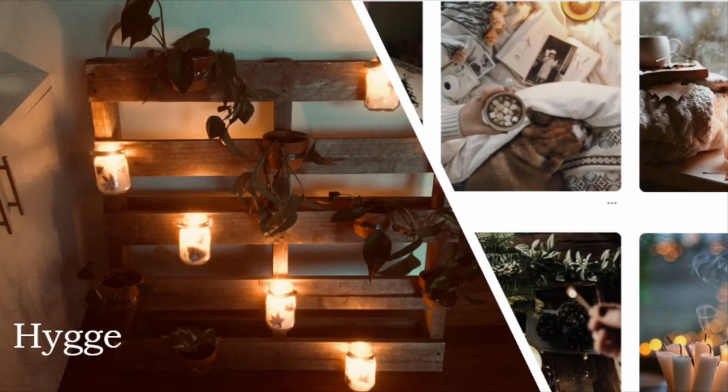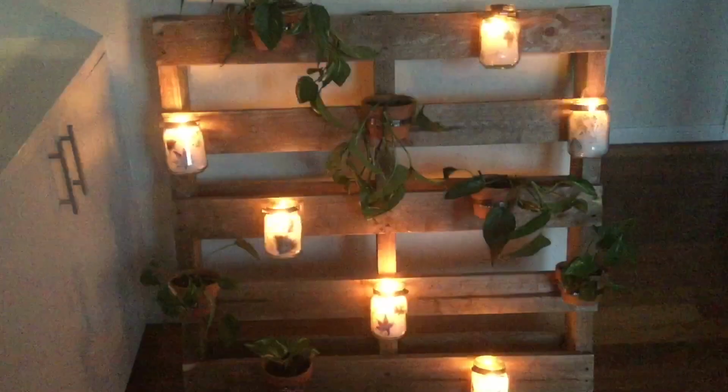I wanted to incorporate my own Danish heritage into this project by creating cozy candles that create a hygge environment. This special detail makes my project unique and personal.